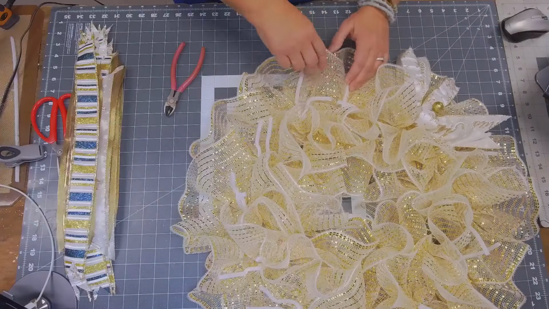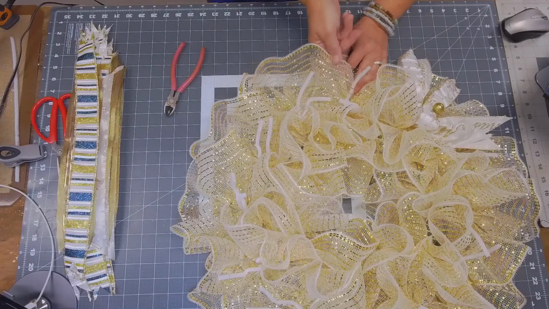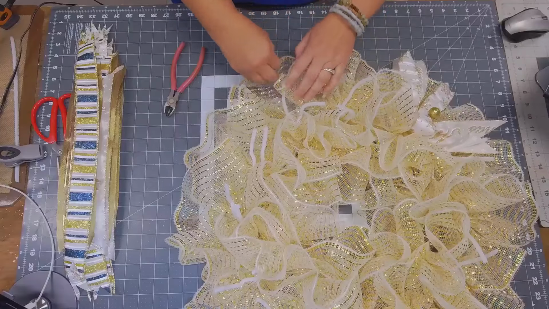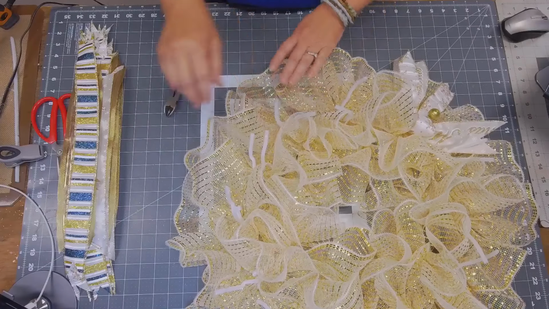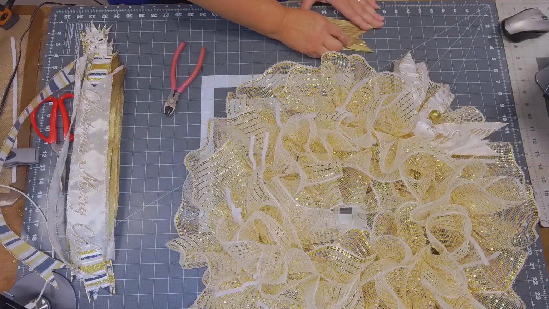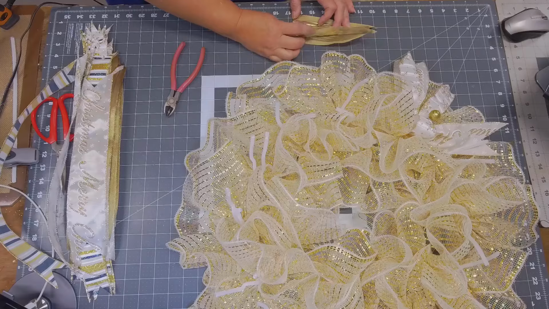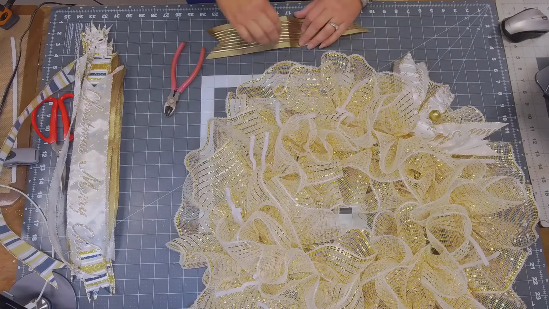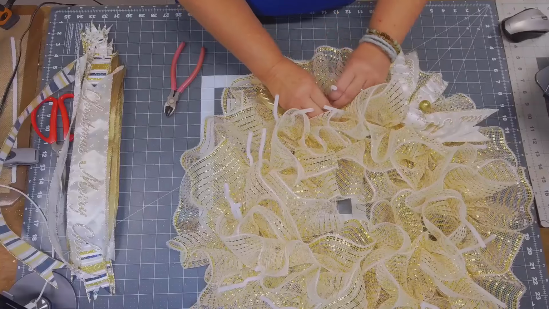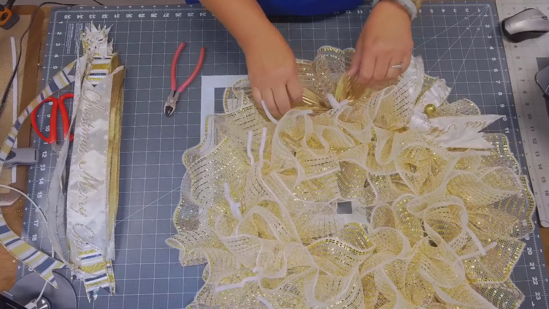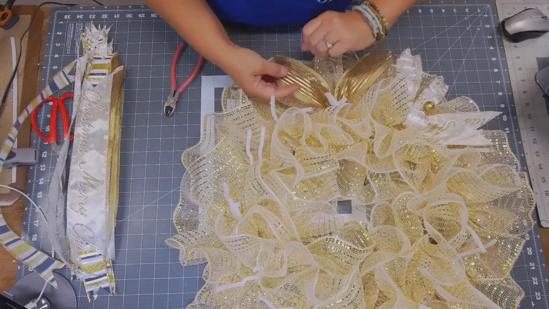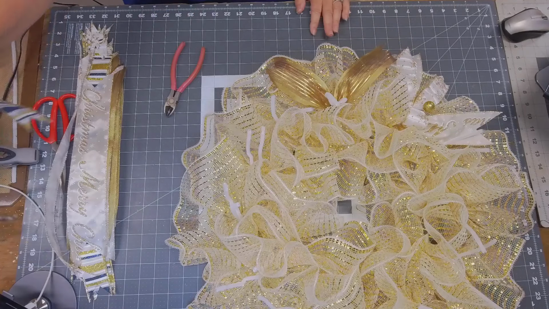And then we're going to come over to this side. This is where I'm saying sometimes your Deco mesh gets in the way. Just help them realign themselves to where they need to be. We are going to, again, fold this in half so we can find the true center. Straight up the center. Place that right inside. One solid twist. Okay, there is the gold.